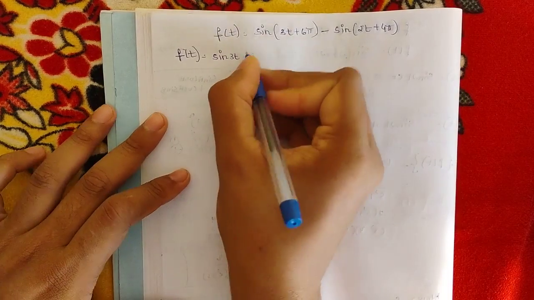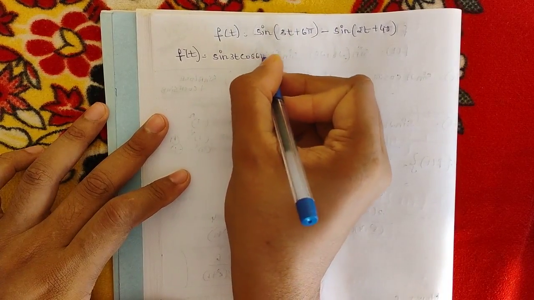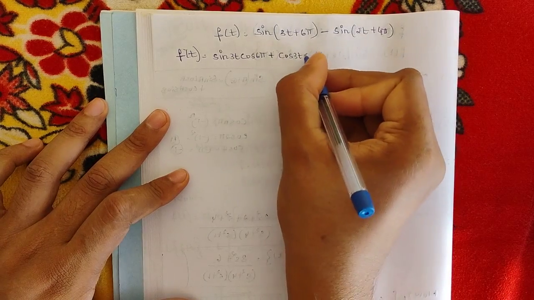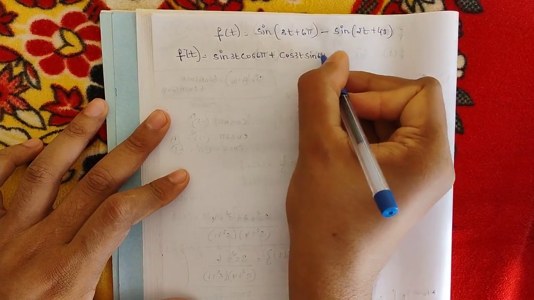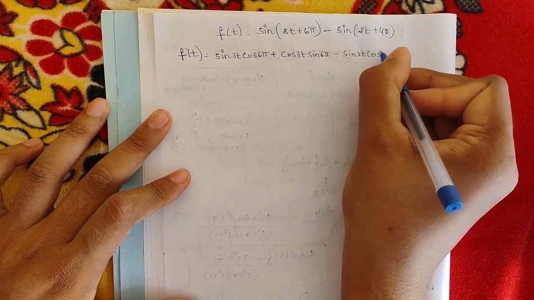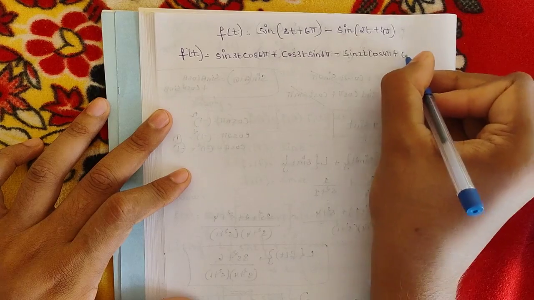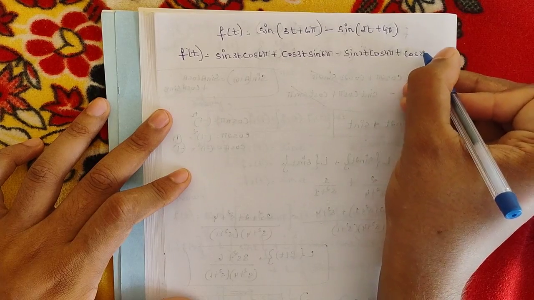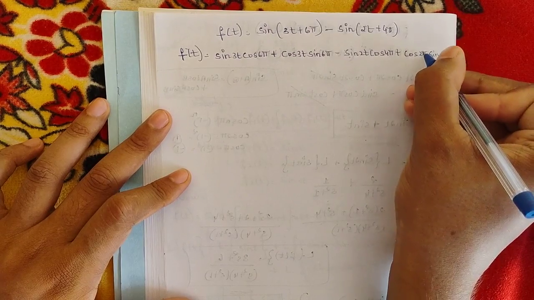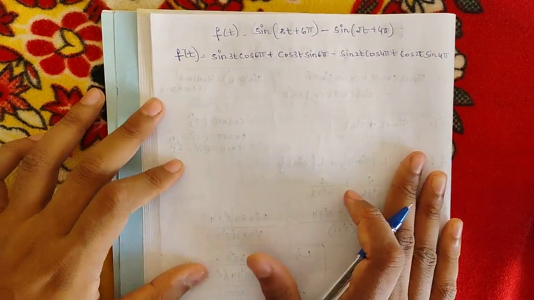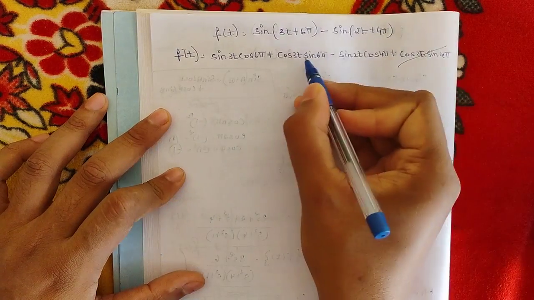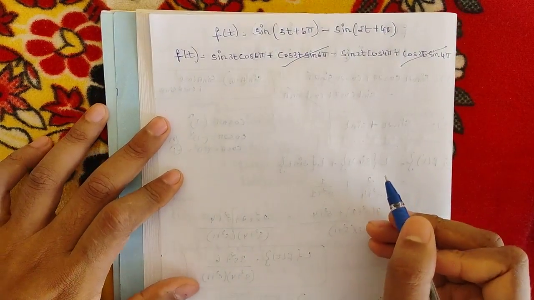That is sin 3t cos 6 pi plus cos 3t sin 6 pi minus sin 2t cos 4 pi plus cos 2t sin 4 pi. Sin 4 pi is 0, so this whole term goes. Sin 6 pi is also 0, so this whole term goes.